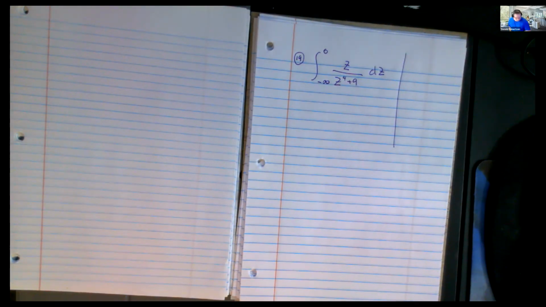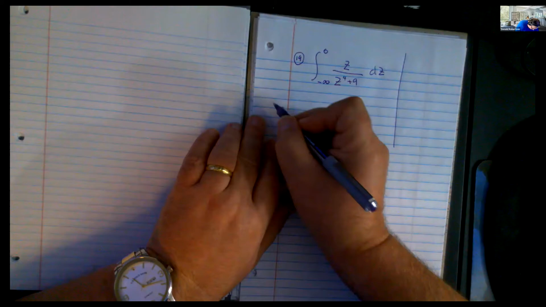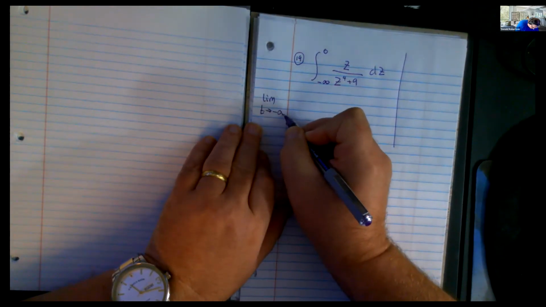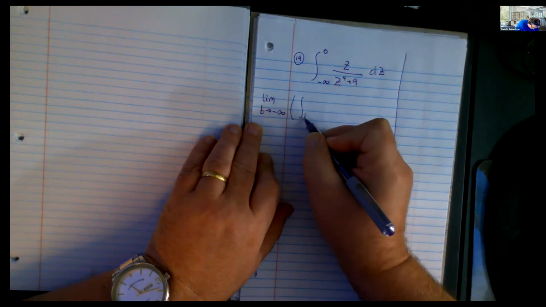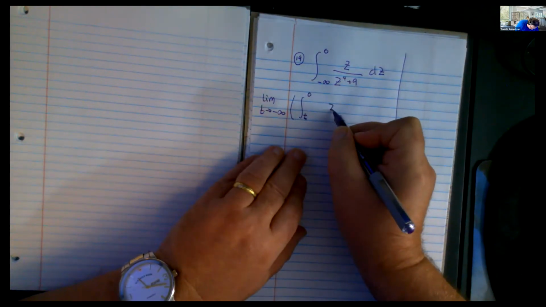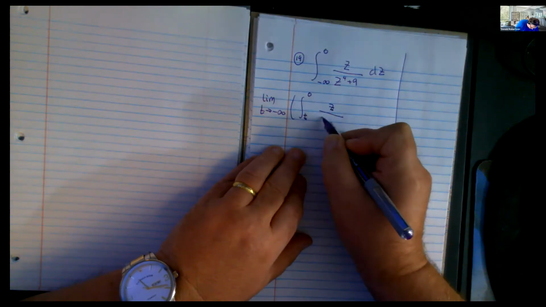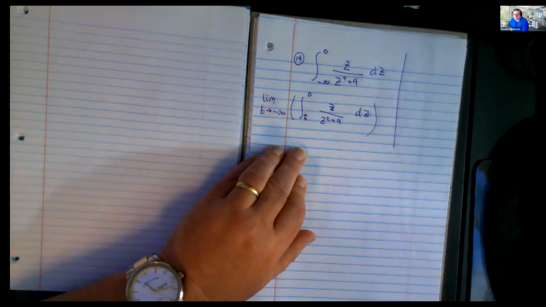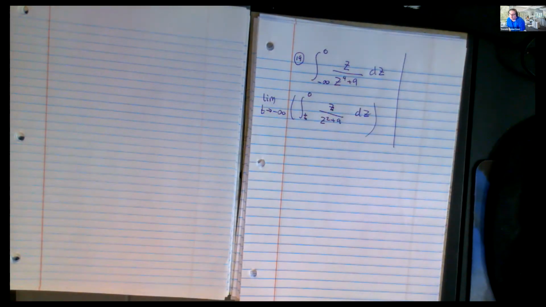What method will I use to solve that guy? Any ideas? What method for z over z to the 4 plus 9?